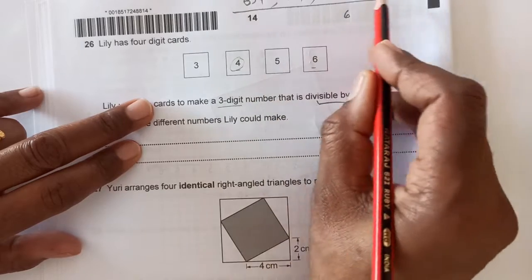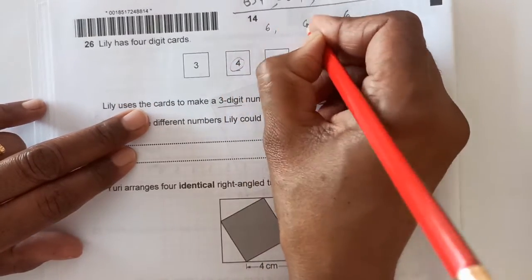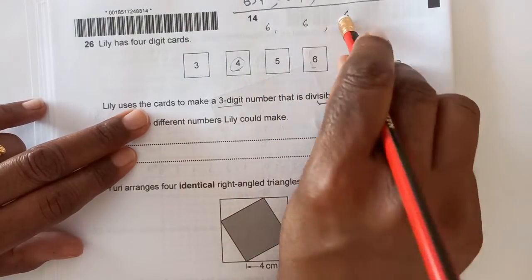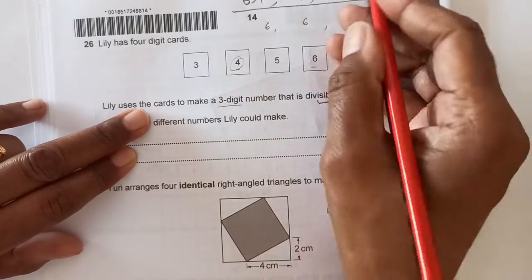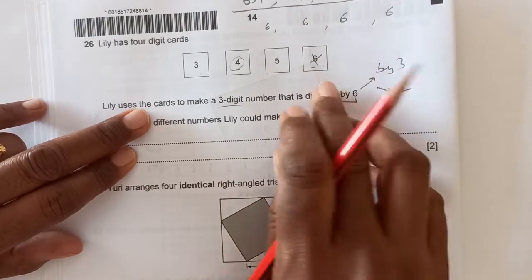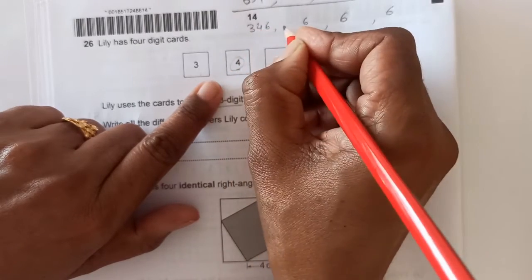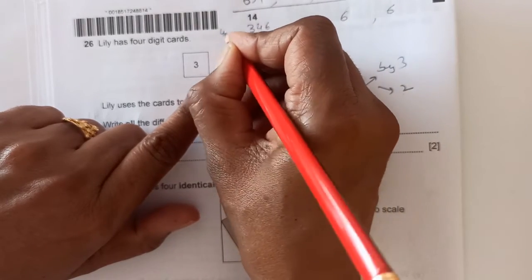These are the numbers that end with 4. Now a number can end with 6 also if it is divisible by 2, right? So let's see what we can have. There can be 346 and 436.